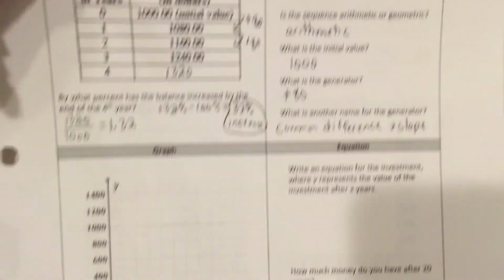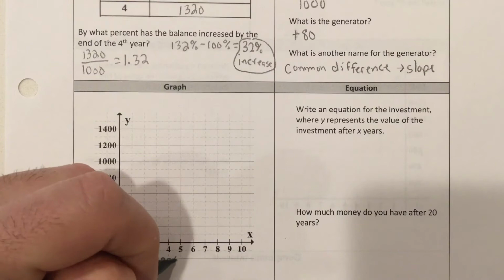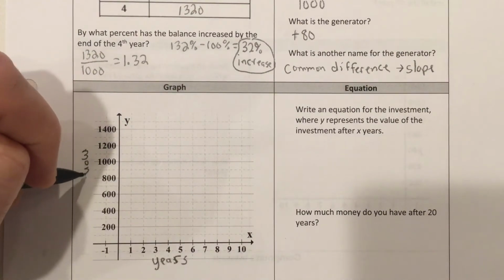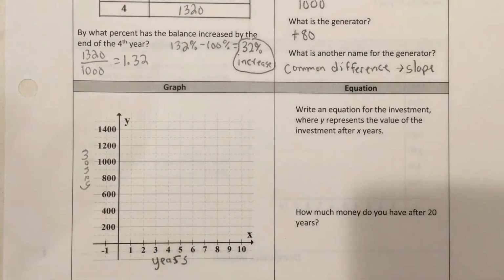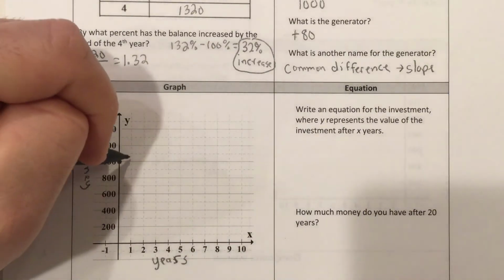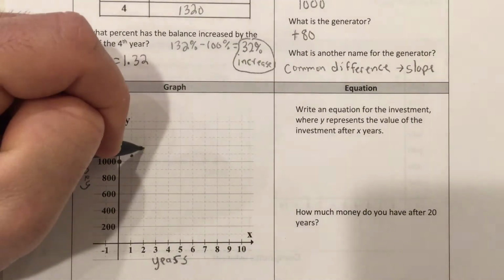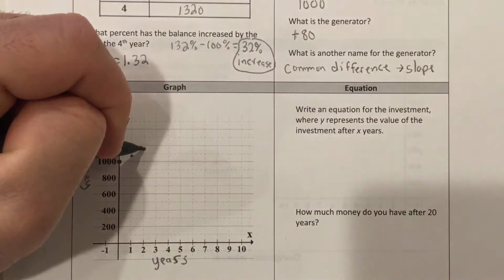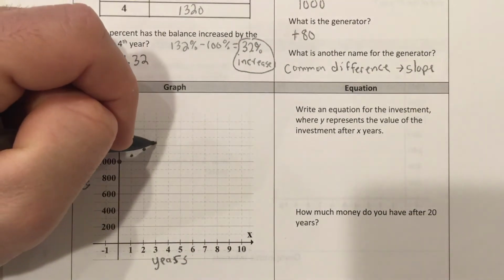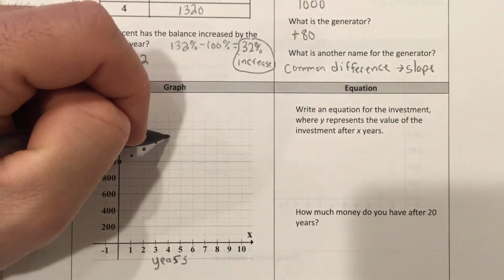All right, as we go in and we try to graph it, we'd have years on the x-axis, money on the y-axis, and we'd have 0, 1,000, 1, 1,080. Notice we're going by hundreds on the y-axis. 2, 1,160. 3, 1,240, and 4, 1,320.